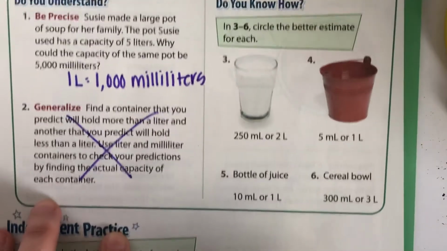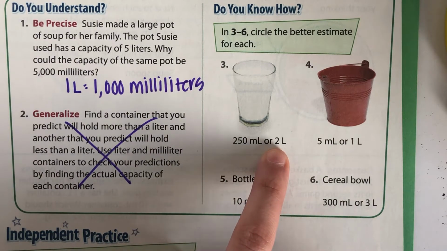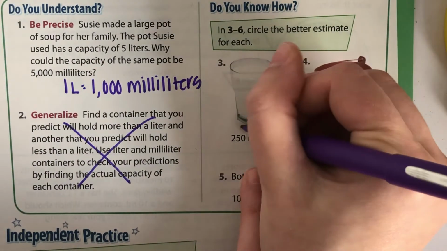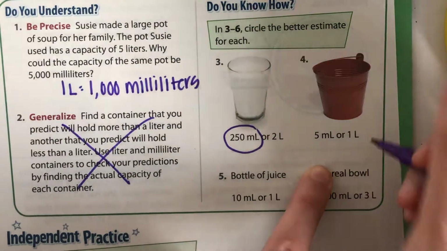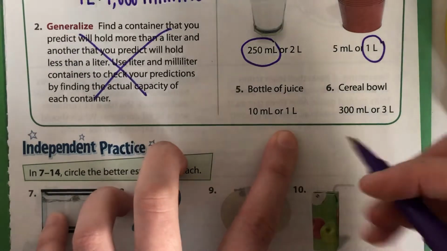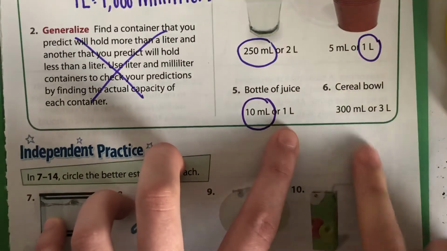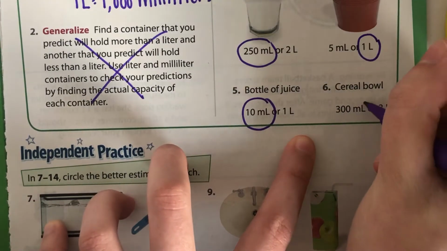Circle the best estimate for each. 250 milliliters or 2 liters. It's a pretty small cup. 5 milliliters or 1 liter. Bottle of juice, 10 milliliters or 1 liter. Cereal bowl, 300 milliliters or 3 liters.